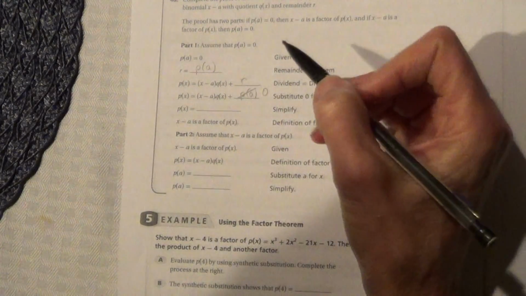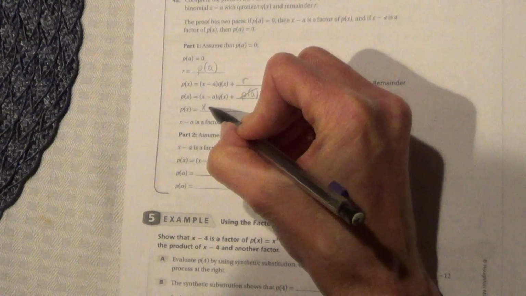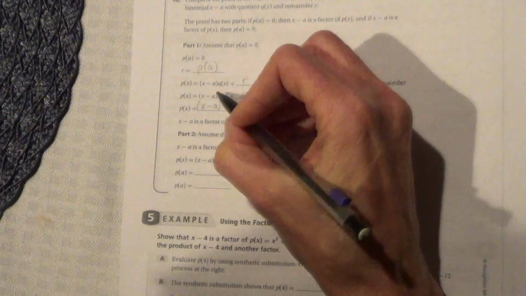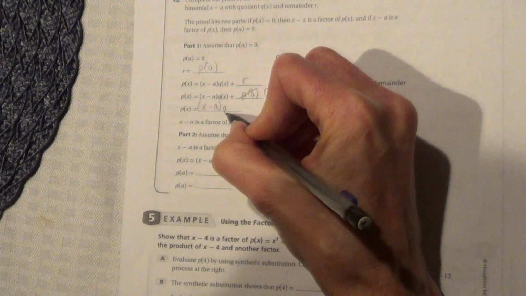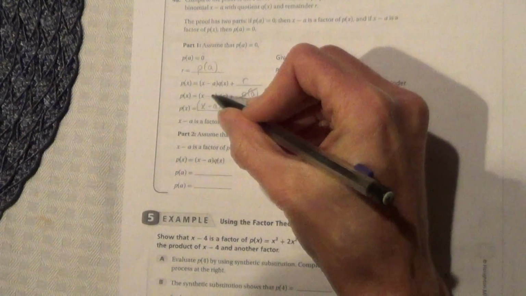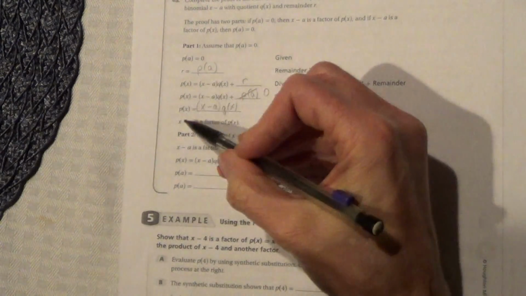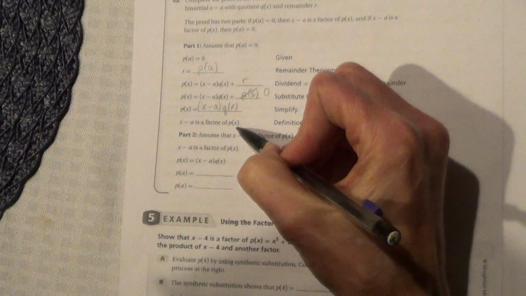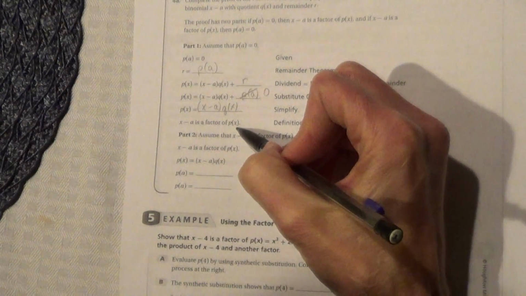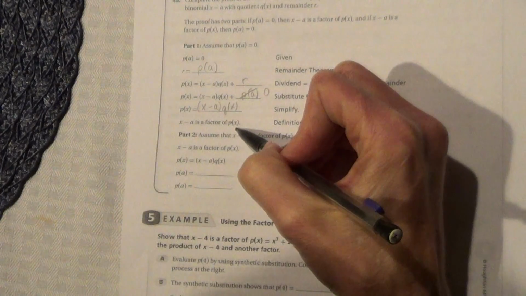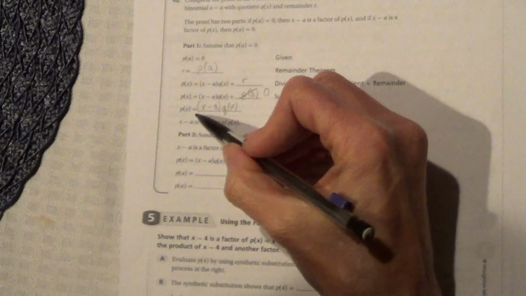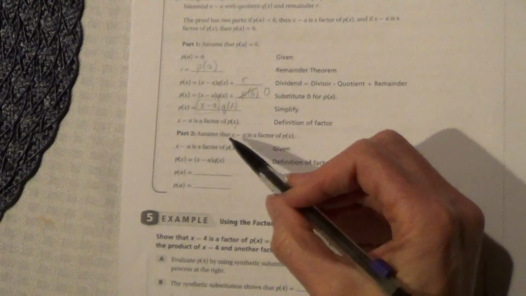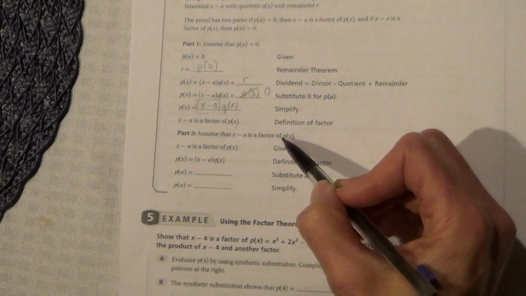So what we say is that x minus a times q of x, right there, is equal to P of x. Now x minus a is a factor of P of x. So you can see right there it's a factor. It's being multiplied by whatever that is. Assume that x minus a is a factor of P of x.